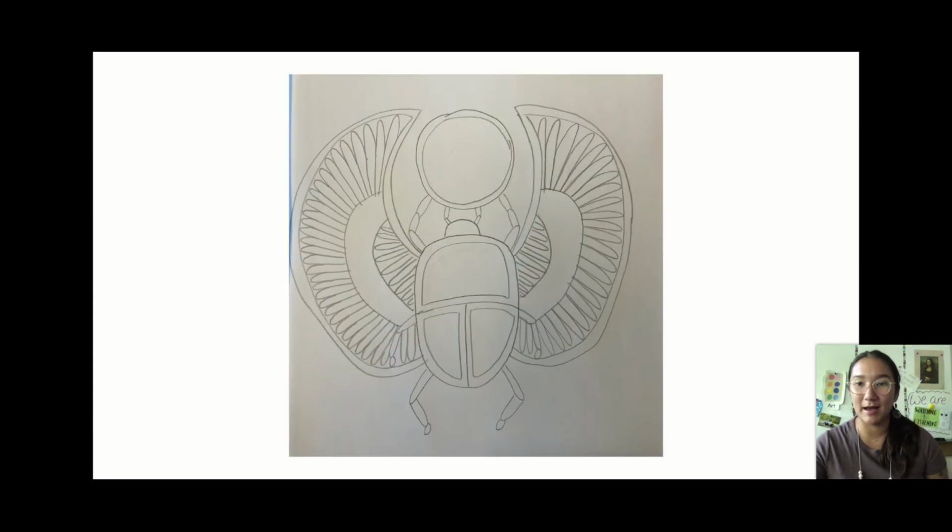So here is my example of my drawing after watching the Art Hub for Kids video. As you can see, I haven't added color yet. We're just making the drawing this week and stopping there and then turning it in. I still want to see your drawing before you add the color, so make sure to turn it in.